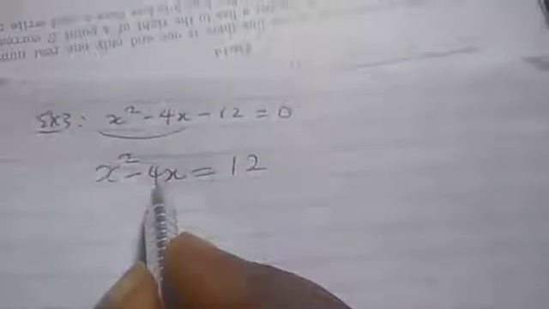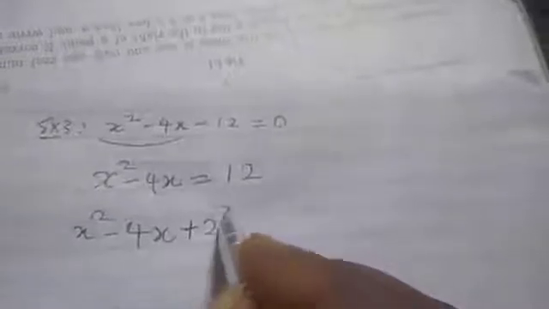Another example, we want to find the value of x here. As usual, you must retain these two. This is s squared minus 4x equal to, when this one goes to the other side, it becomes 12. Now, we'll consider the coefficient of s, which is 4. So, you look for half of that 4. Half of 4 is 2. So, you must add 2 squared to it. To this side too, you must add 2 squared.